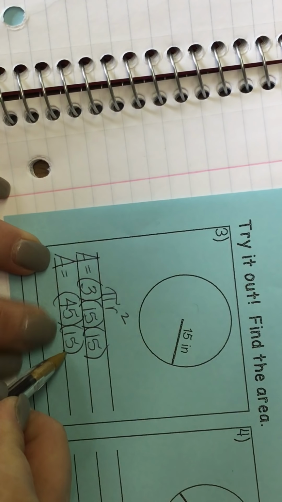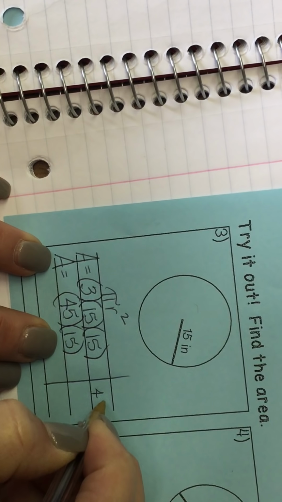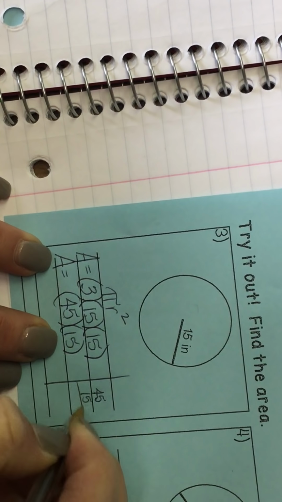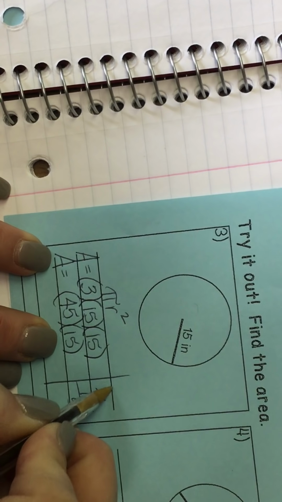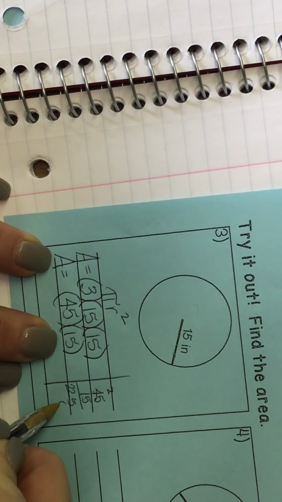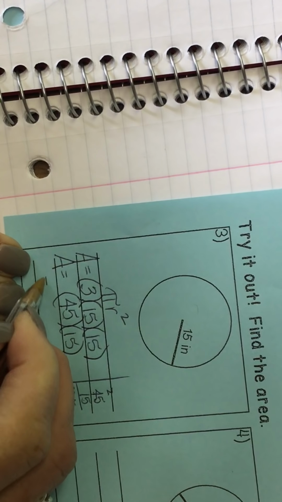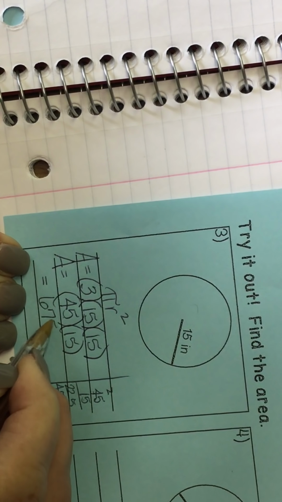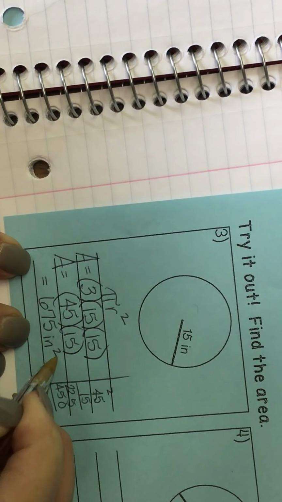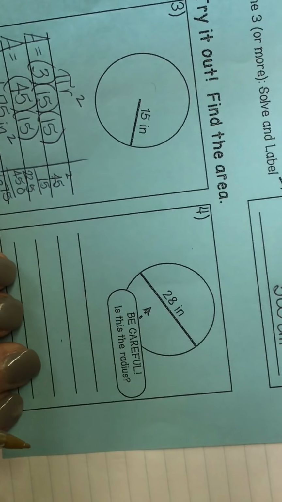So 45 times 15. And I can go off to the side. I'm going to use my scratch. Okay, 5 times 5 is 25. Carry your 2. 5 times 4 is 20. 22. Bring down my 0. And I have a 45. And add. So my answer is 675 inches squared. Okay? Now I want you to do the last one by yourself.